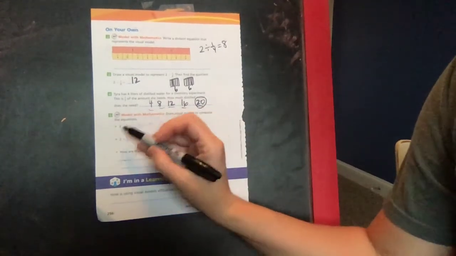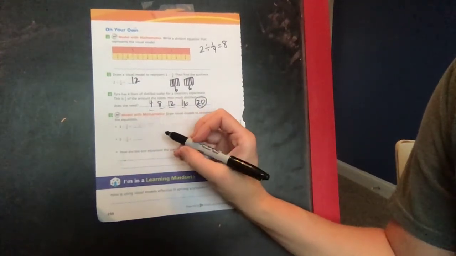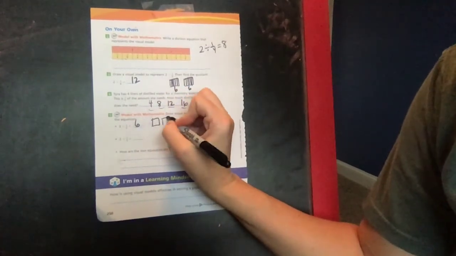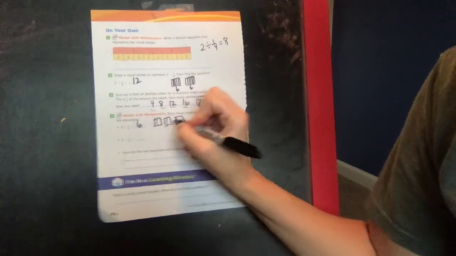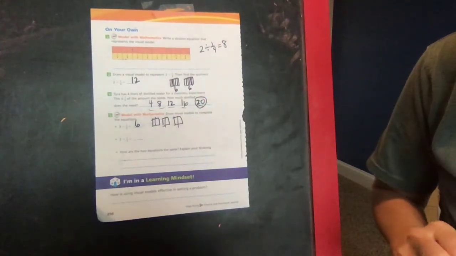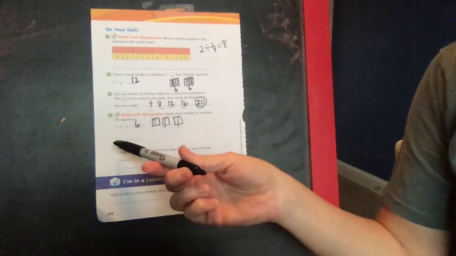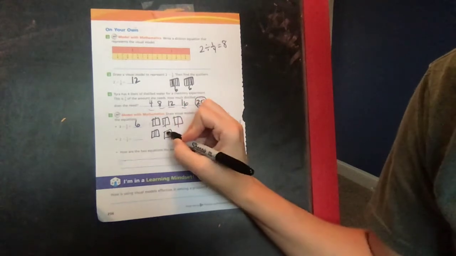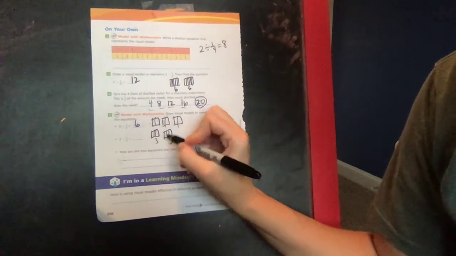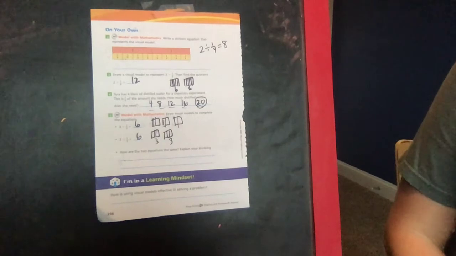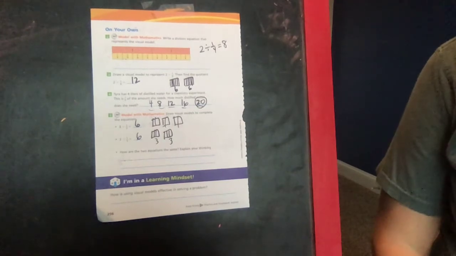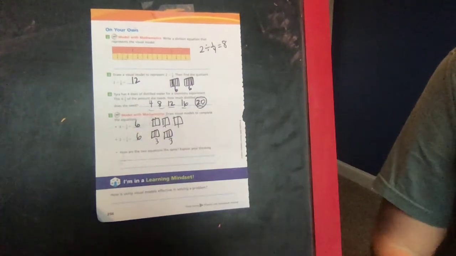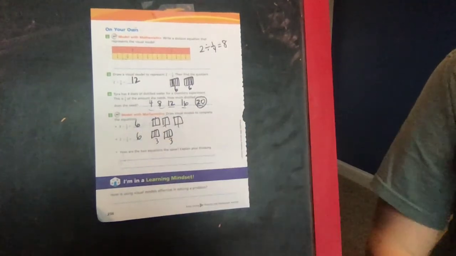Draw visual models. If I have 3 and I'm putting it in halves, I just know that's going to be 6. 1, 2, 3. If I put them all in half, I'm going to have 6 parts. What if I have 2 divided by thirds? 1, 2, 3. 1, 2, 3. I've got 3 here and 3 here. That's also going to be 6. How are the 2 equations the same? Well, they have the same quotient, don't they? It's just a different way of representing it.